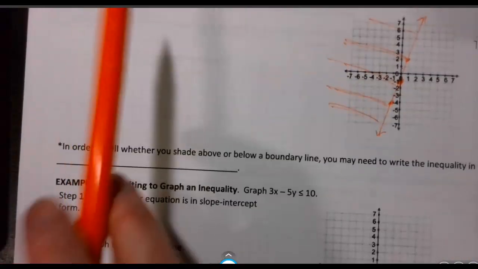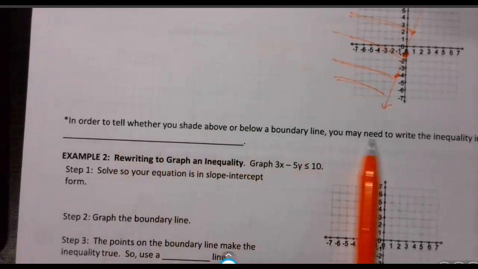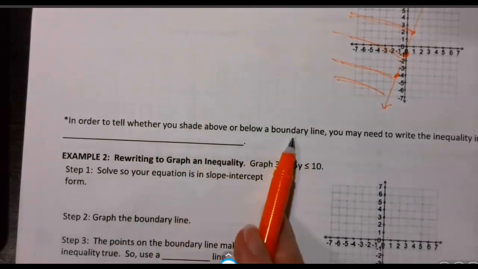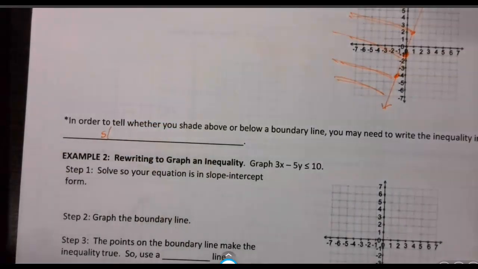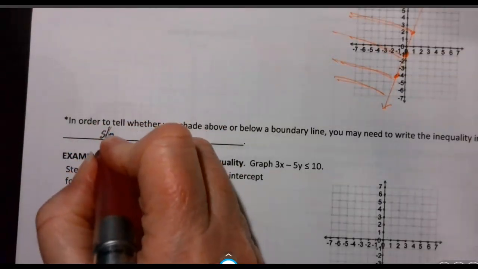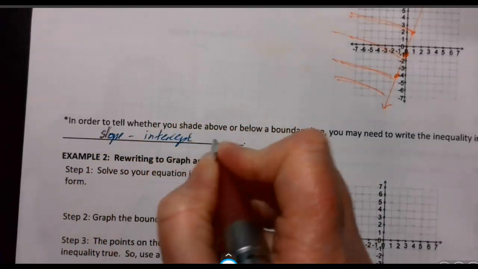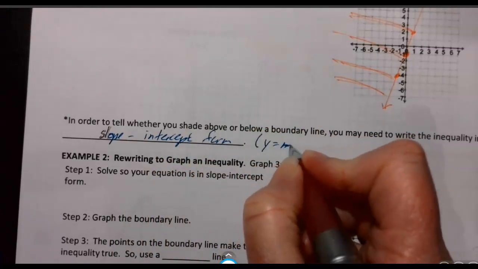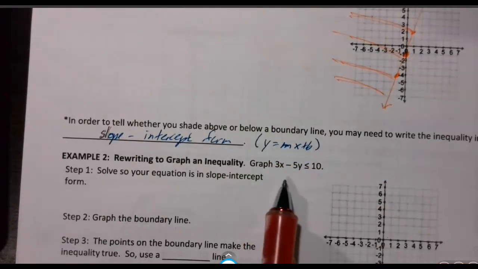Okay. Now, all the inequalities we've had so far have been nice and in slope-intercept form. In order to tell whether you shade above or below, you may need to write the inequality in slope-intercept form. Not only whether you shade, but you also need to know what to graph. It's lots easier. So we want this in slope-intercept form. And hopefully you know slope-intercept form and have that memorized. That's y equals mx plus b.